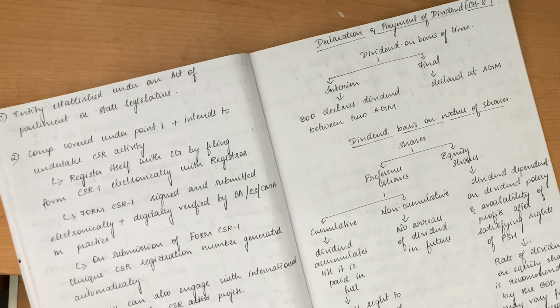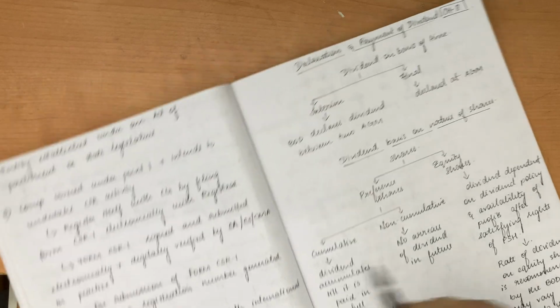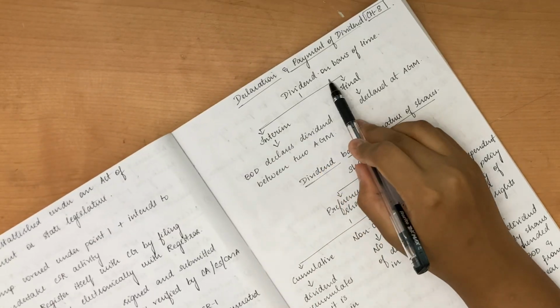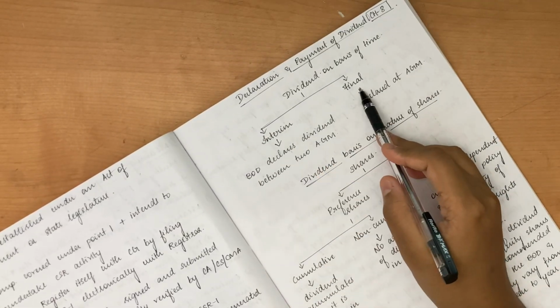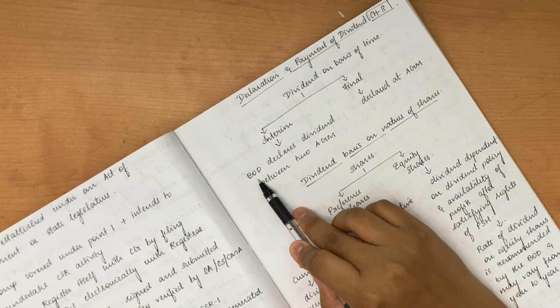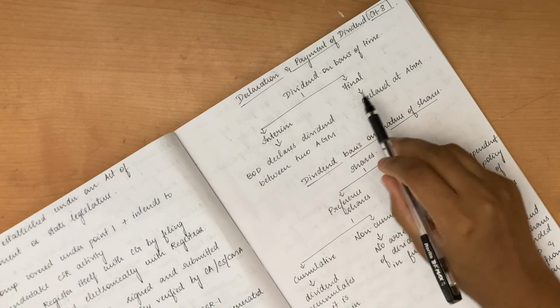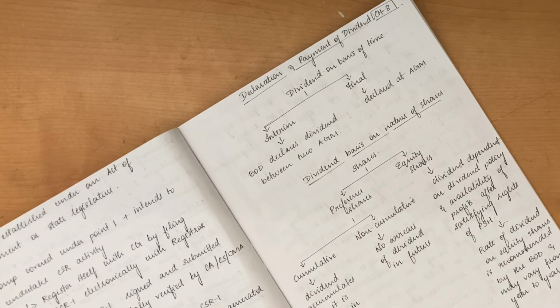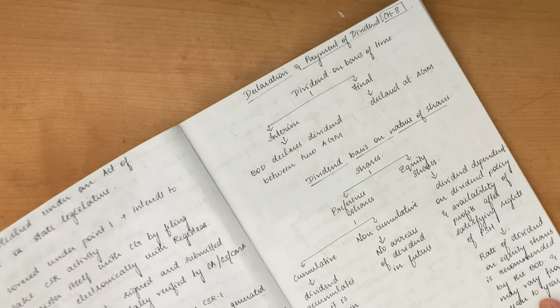Hey guys, so in today's video, we're going to discuss the provisions of Chapter 8, that is Declaration and Payment of Dividend. Dividend on the basis of time: interim dividend and final dividend. If it's interim dividend, then it's a dividend that has been declared by the Board of Directors between two annual general meetings. If it's a final dividend, then it has been declared at the annual general meeting.